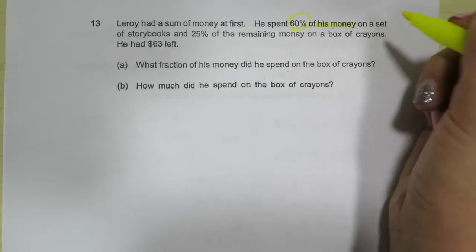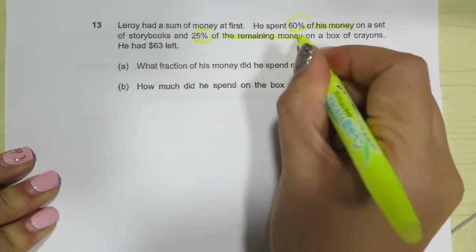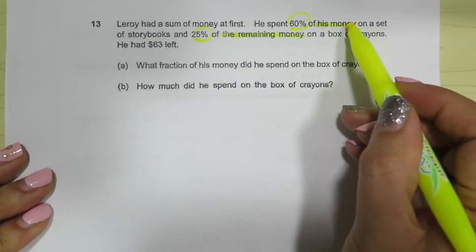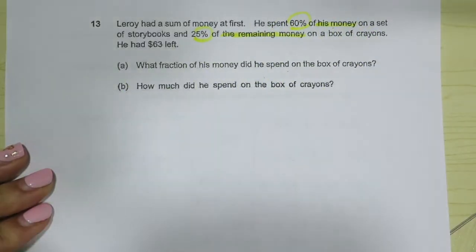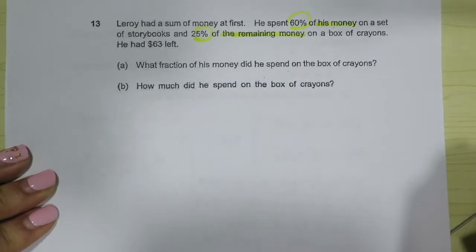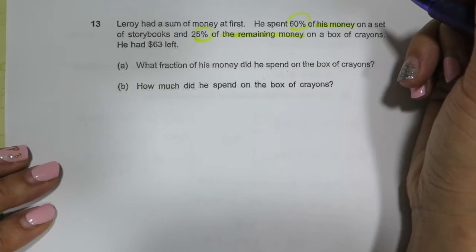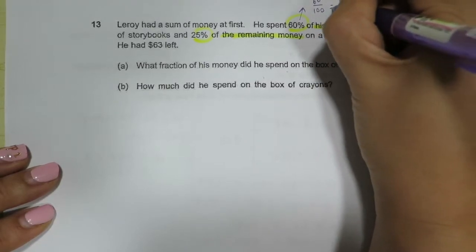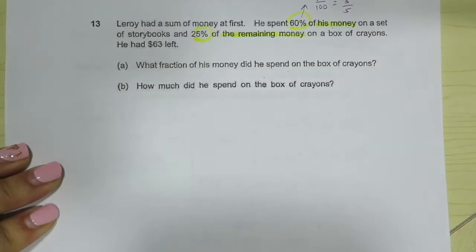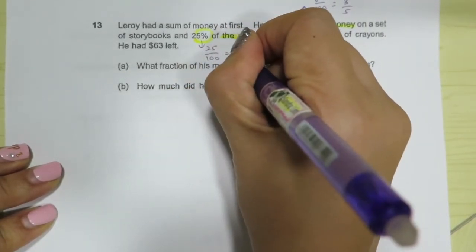60% of his money. This one says 25% of the remaining money. So 100% here talks about the money, but 100% here talks about the remaining money. So these two percentages are not talking about the same whole. Please take note. Now, I would prefer to change the percentages to fractions in simplest form. 60%, 60 out of 100, if I simplify this, it's 3 out of 5. 25%, if I simplify this, is 1/4.